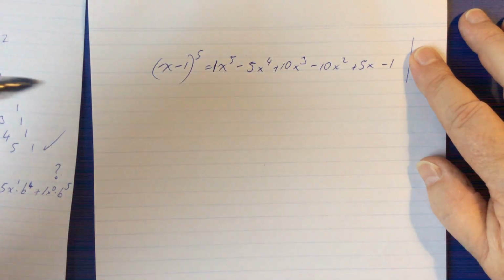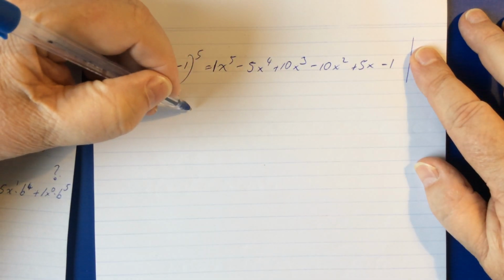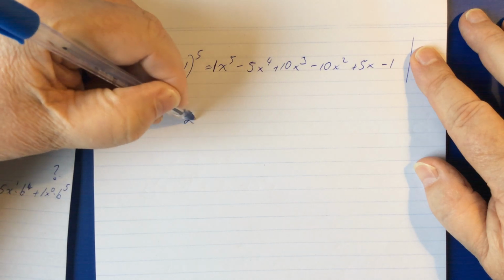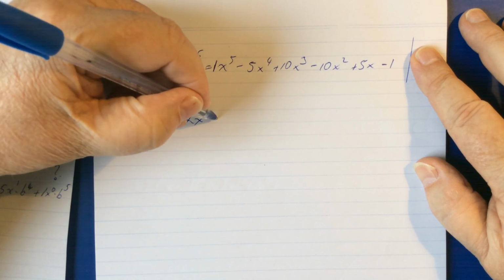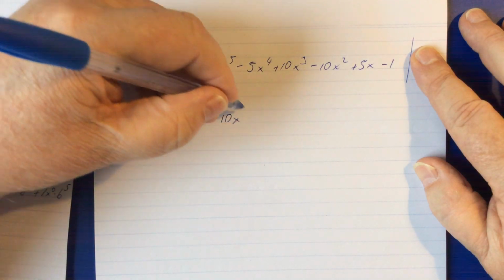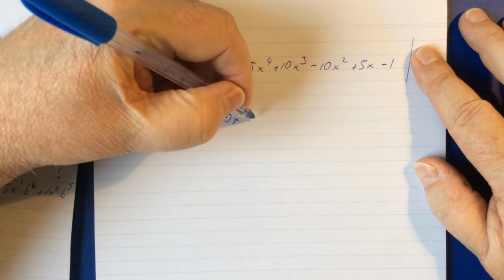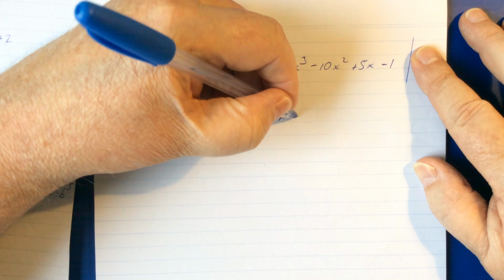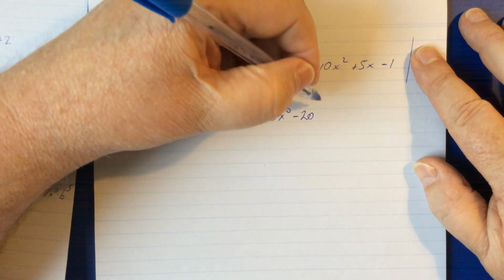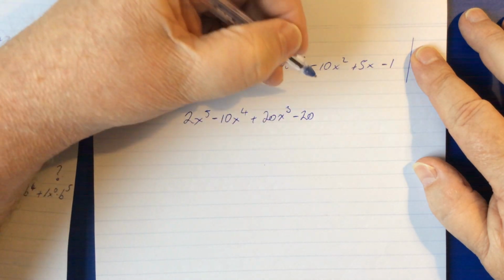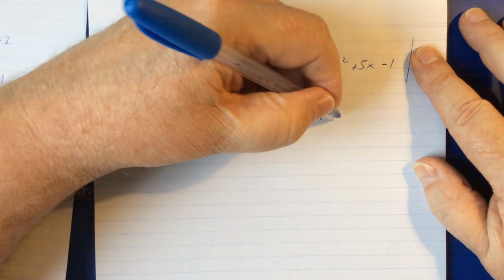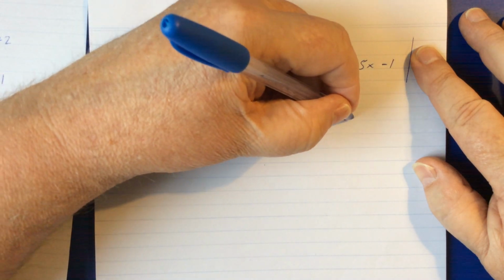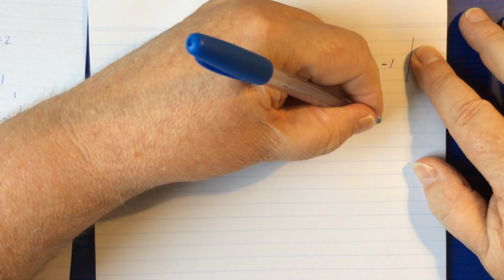Now, if I expand this, what I get is 2x to the 5 minus 10x to the 4 plus 20x to the 3 minus 20x squared plus 10x minus 2.